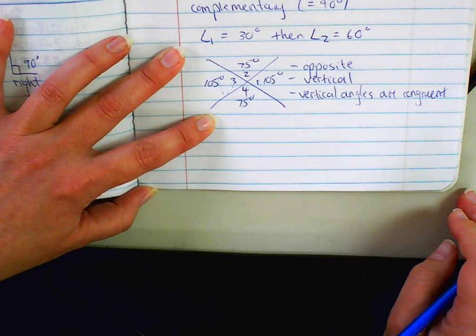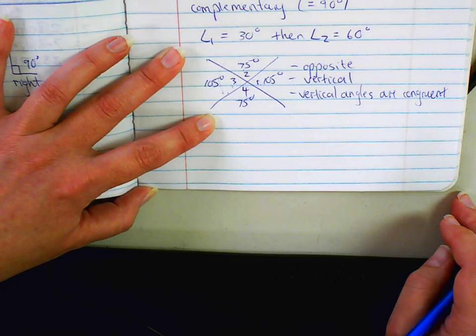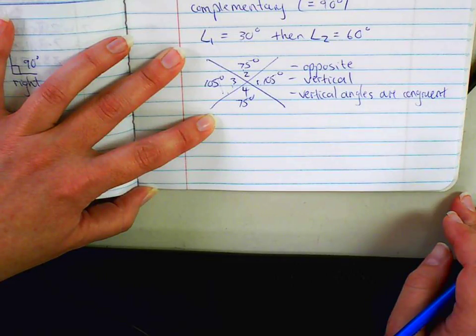Alright, in class we're going to practice naming these angles a little bit more and finding supplementary and complementary angles, and we will also be working with x. How do we find x? Which is really easy. I will stop now so that you can catch up with the notes, and then we'll start our lesson.